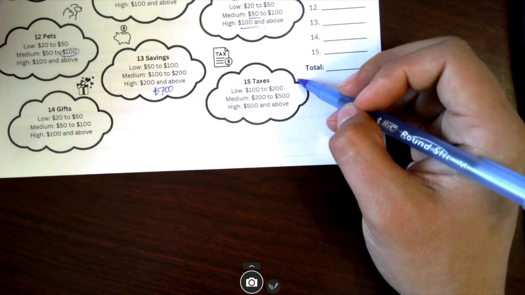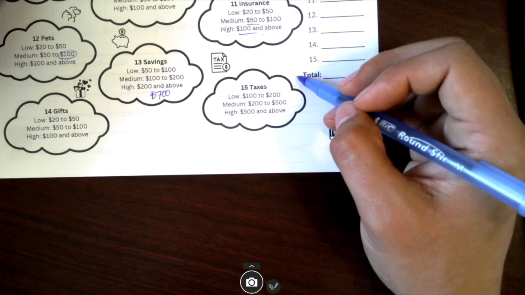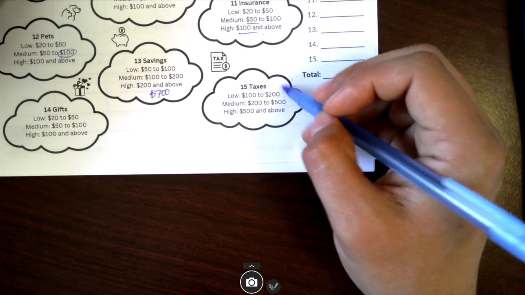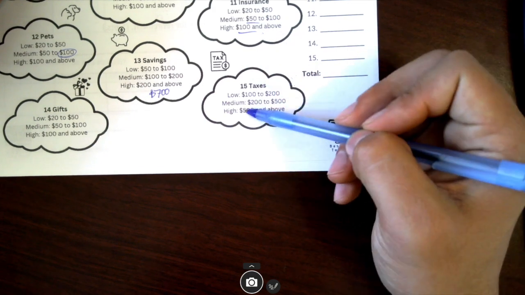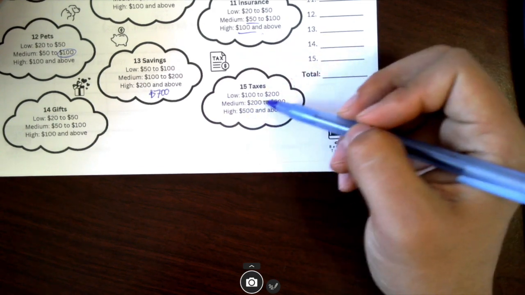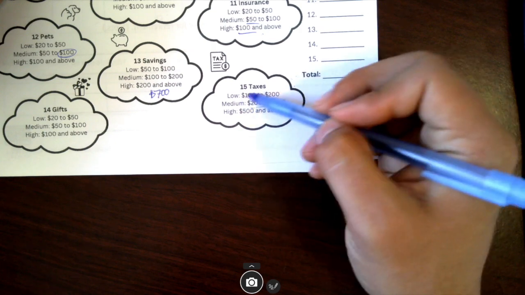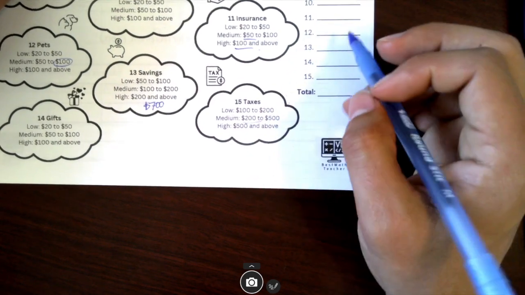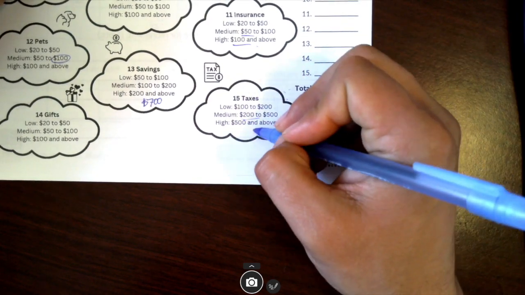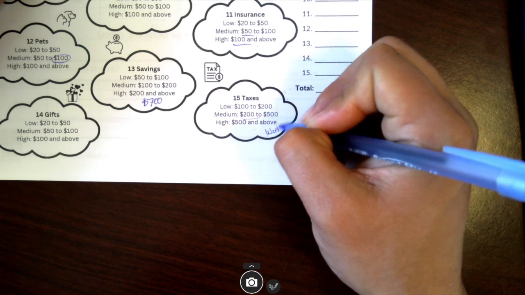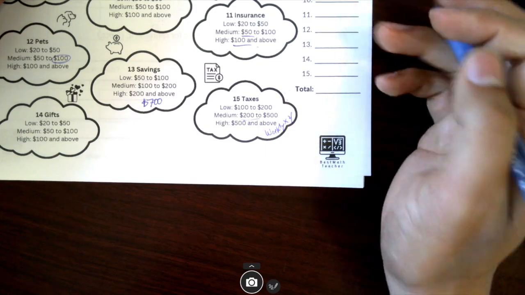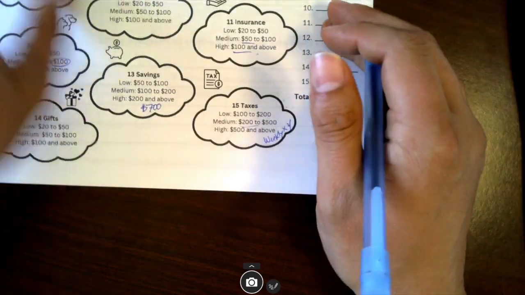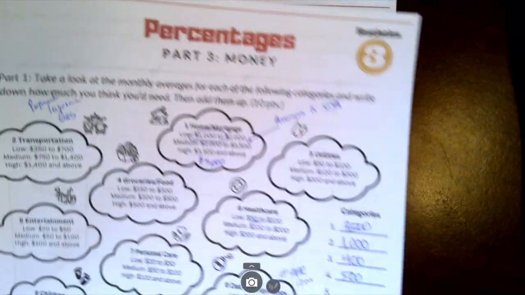Taxes, this one is one that I probably shouldn't have added, because it's really hard to calculate. But if you're earning a lot of money, just put this. If you're earning less, go here. And if you don't think you're going to be earning that much, then just go on the low. Honestly, no joke, these are probably how much people pay weekly on taxes, so you might want to multiply that times 4. You think I'm kidding, but I'm not. So anyways, that's this part for money.